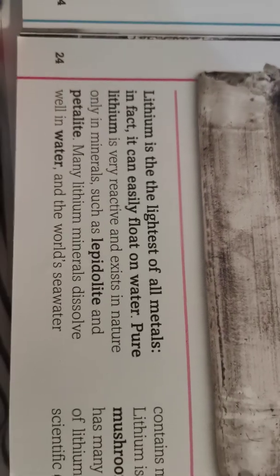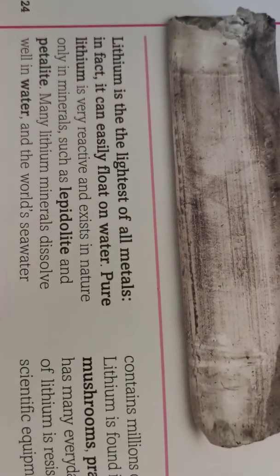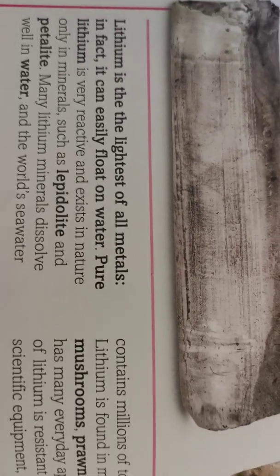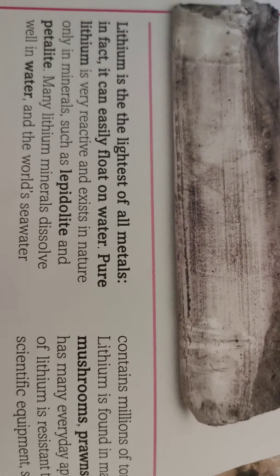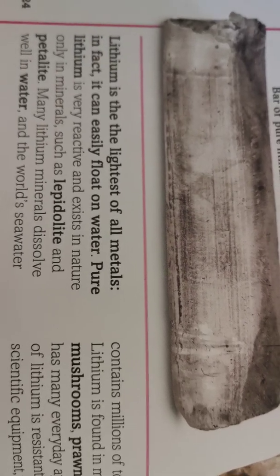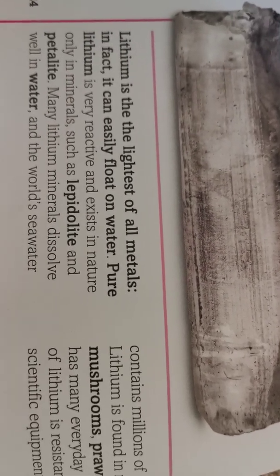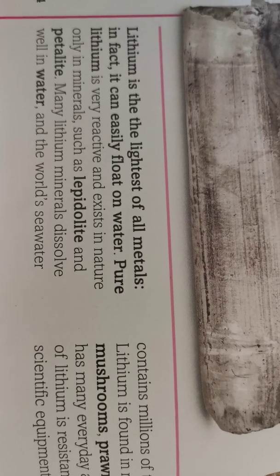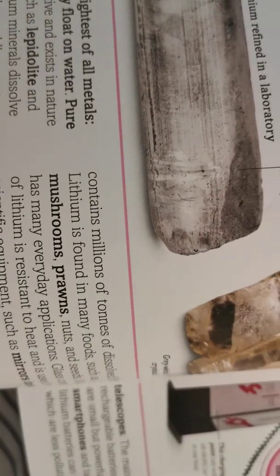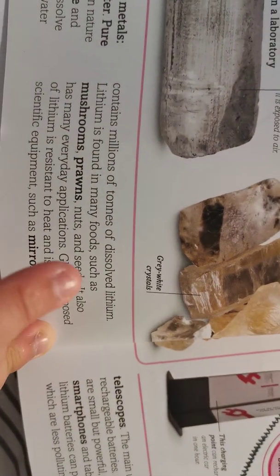Lithium is the lightest of all metals. In fact, it can easily float on water. Pure lithium is very reactive and exists in nature only in minerals, such as lepidolite and petalite. Many lithium salts dissolve well in water, and the world's seawater contains millions of tons of dissolved lithium.